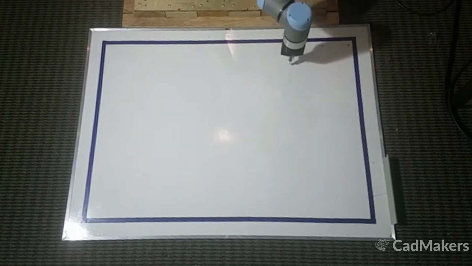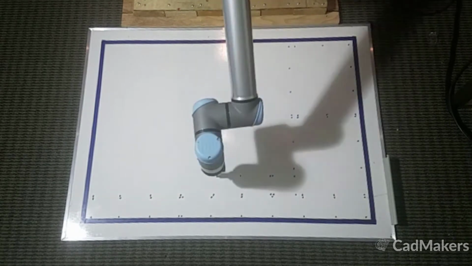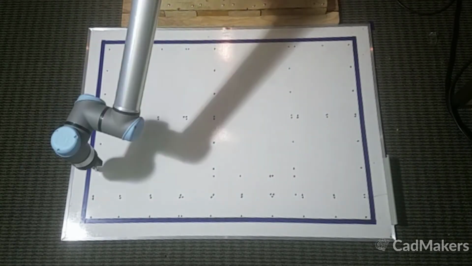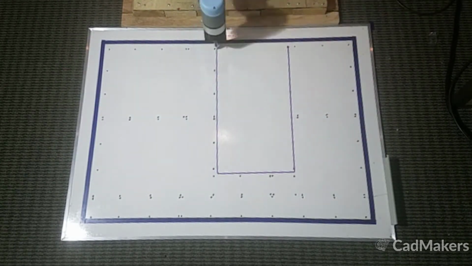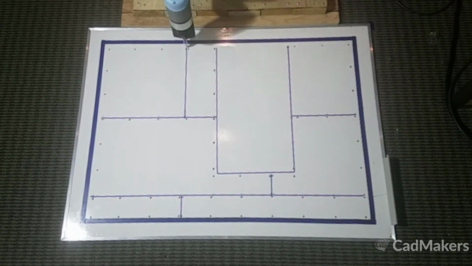Here we demonstrate three types of operations. Point type, which can be used for applying fasteners such as screws, nails, or staples. Curve type operations for seam sealing or caulking, and surface type operations for painting or inspecting.